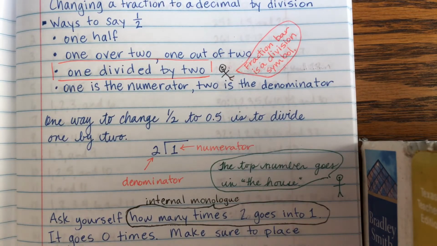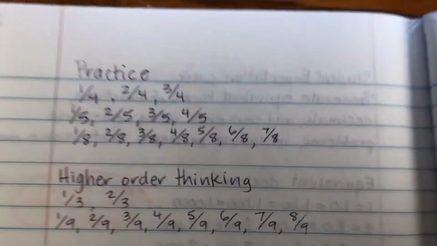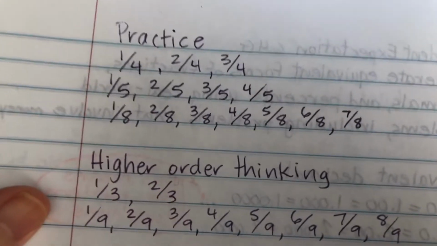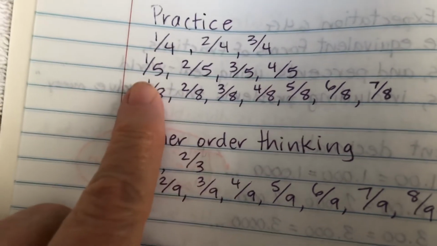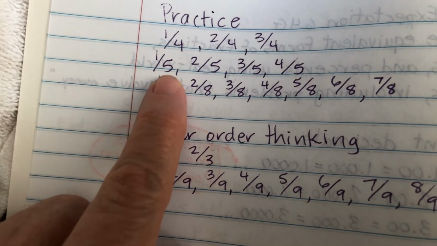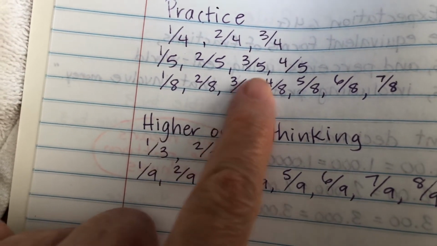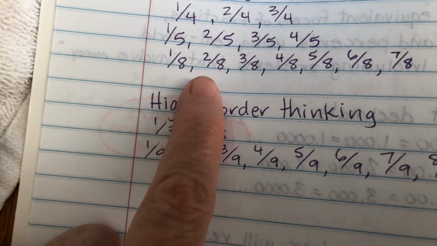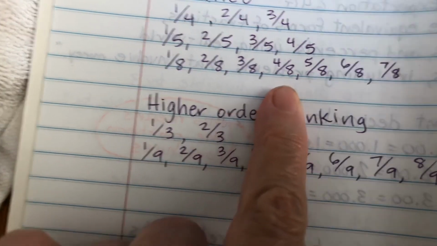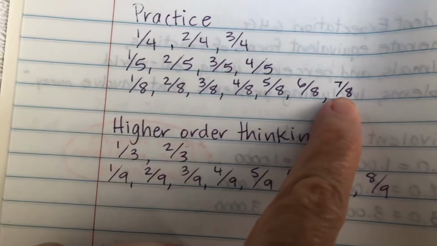Now I would like for you to practice dividing 1 by 4, 2 by 4, and 3 by 4. Then practice dividing 1 by 5, 2 by 5, 3 by 5, and 4 by 5. And then the eighths, divide 1 by 8, 2 by 8, 3 by 8, 4 by 8, 5 by 8, 6 by 8, 7 by 8.